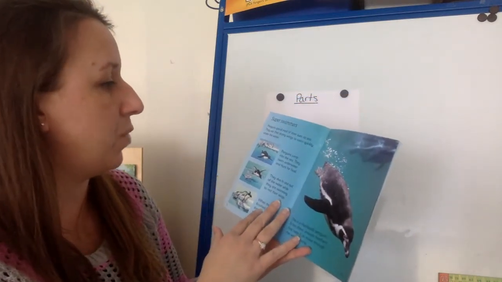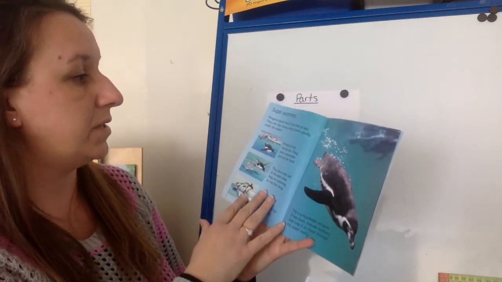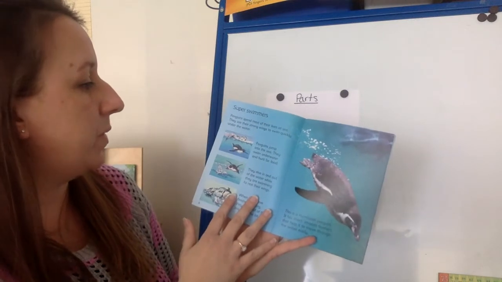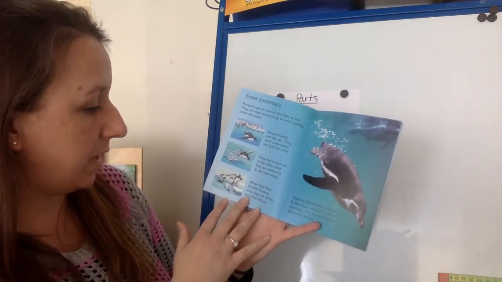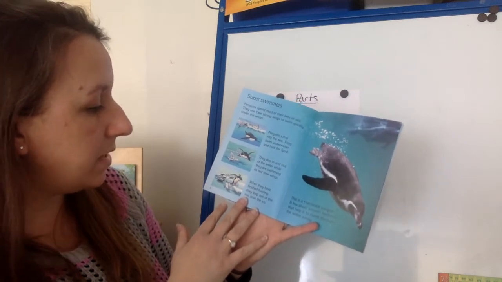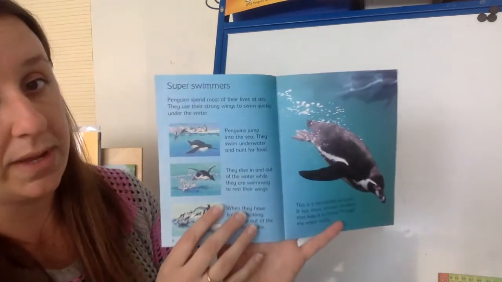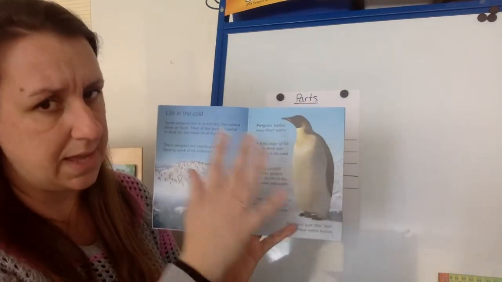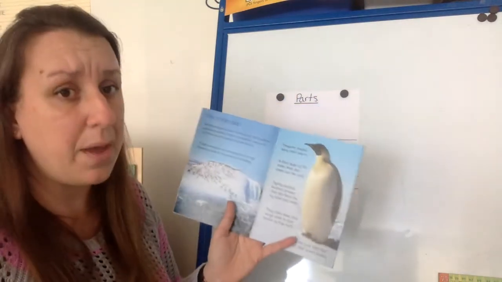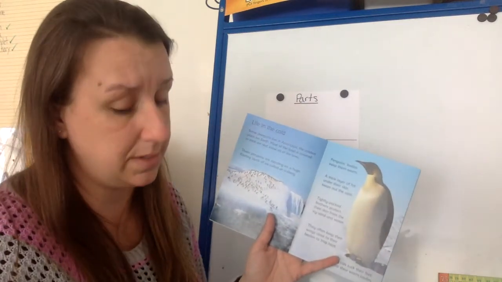Let's see if there's any more. Penguins spend most of their lives at sea. They use their wings to swim quickly under the water. All right, so this is going to start talking about how they hunt and all of that stuff. And how they can use their wings and their feet to help them swim. So I learned a lot here about penguins and how they're made, right? How are penguins made? It's important.